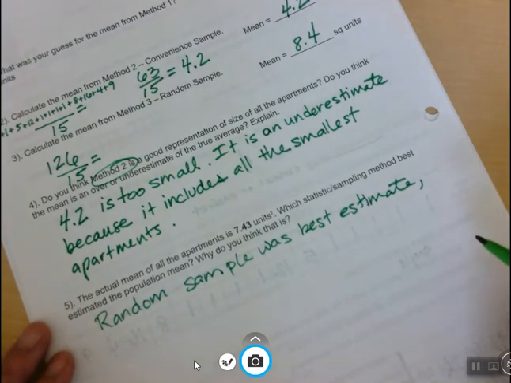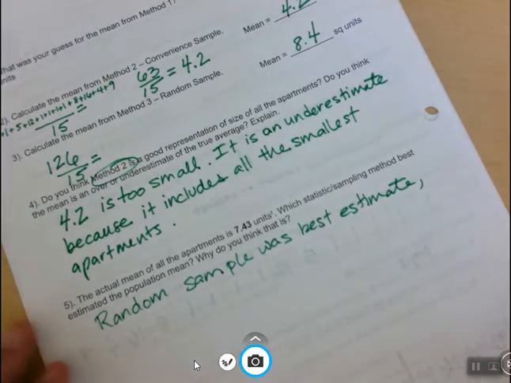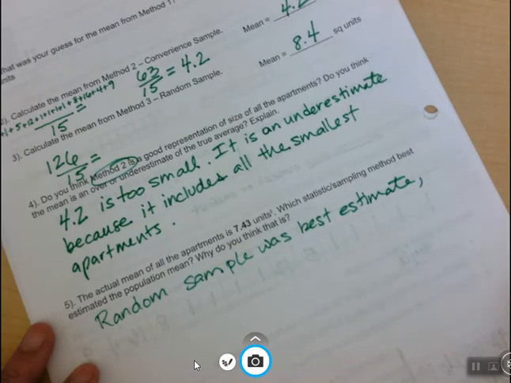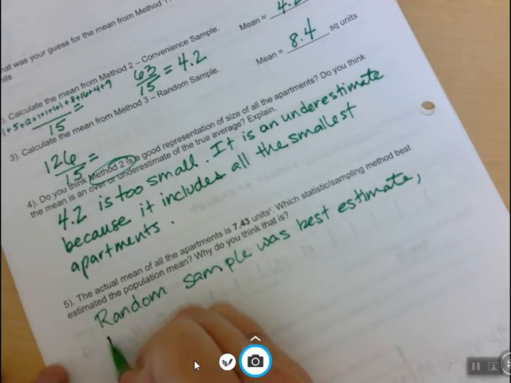Good. Joanna, what did you and Jancy discuss? So it was the closest number, that's true. And David, what did you and Hussein discuss? Why was the random sample better than the convenience? Because it was more spread out. More spread out. Okay, those are good words. So let's use some of the words I heard. It was a bigger spread.